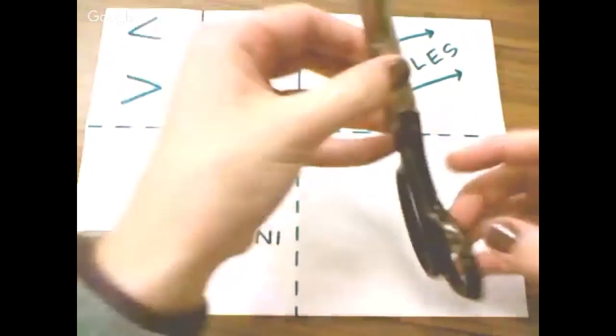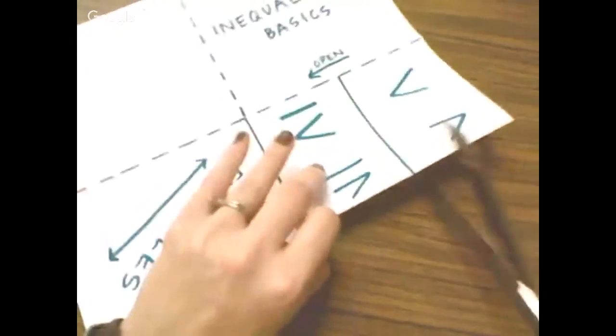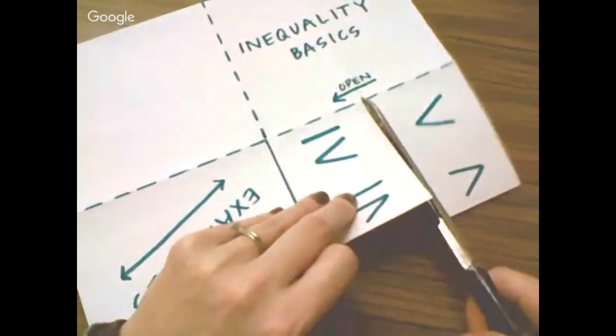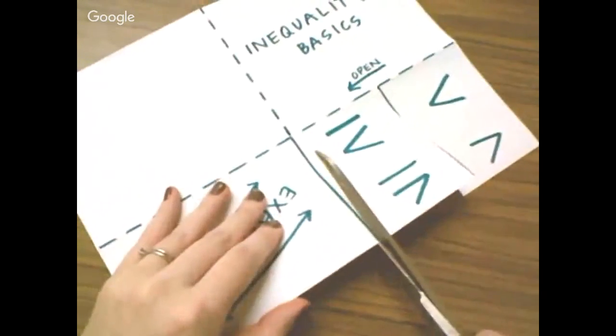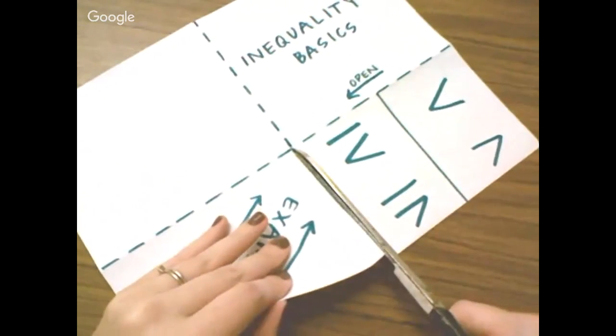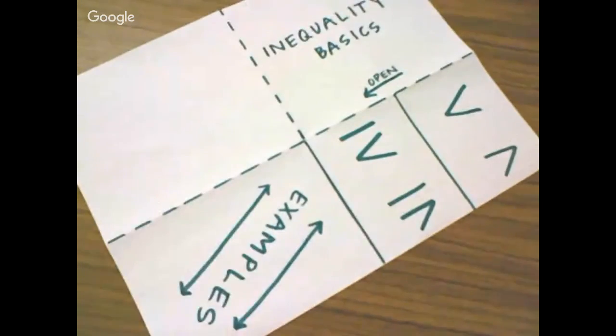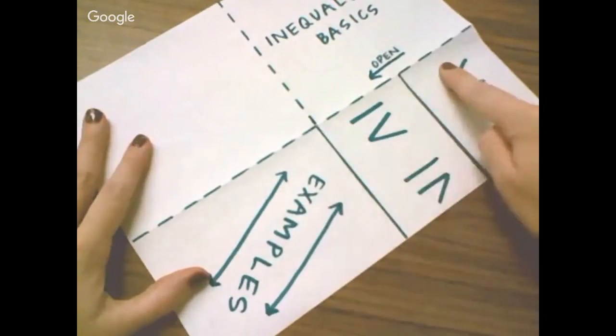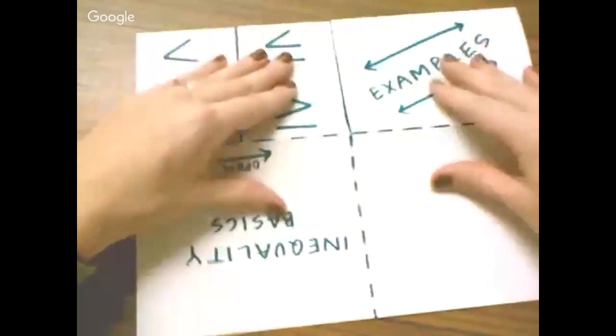All right, so we're going to begin by taking our scissors and cutting along those two solid lines. This is going to make the flaps of our foldable. And you're just cutting only to those dotted lines, not any further. Then along those dotted lines, we're going to fold. So we're going to do this big one first, fold it up.